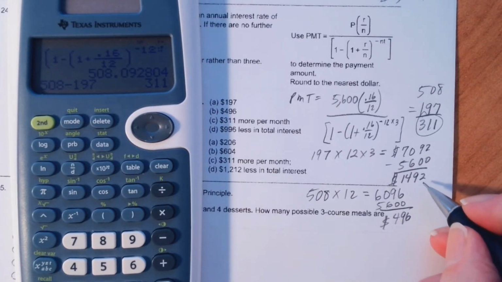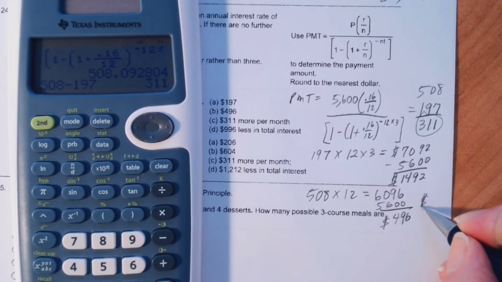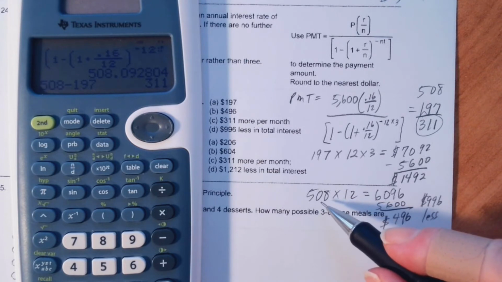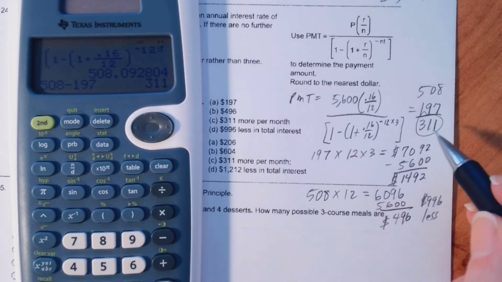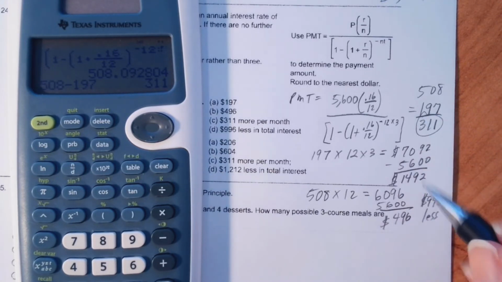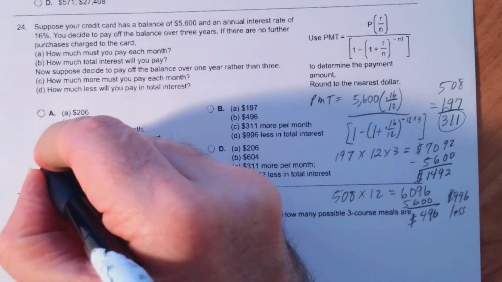So if you subtract 1492 minus 496, you'll find that it's $996 less. So you're going to save yourself a lot of interest if you pay it off in 1 year instead of 3. However, not everybody can come up with $500 a month. Much easier to come up with about $200 a month. So the bottom line is you're going to pay more interest, but you may not have a choice if you want to get this credit card paid off. All right, so that would indicate our answer was C.